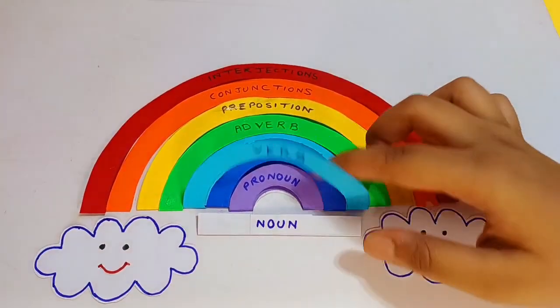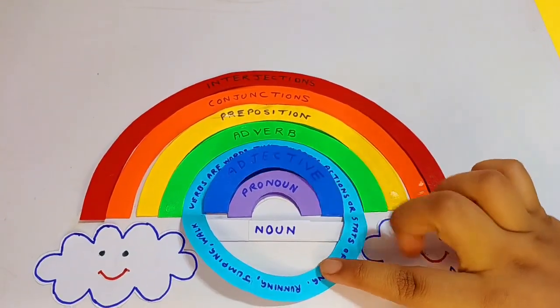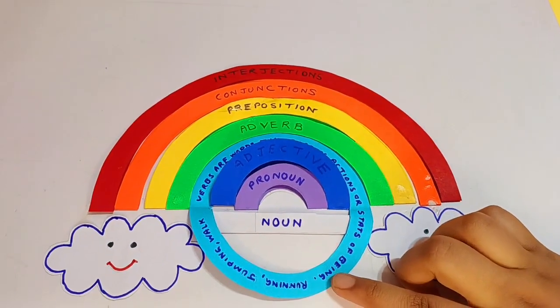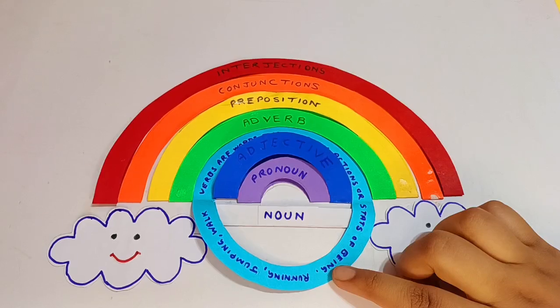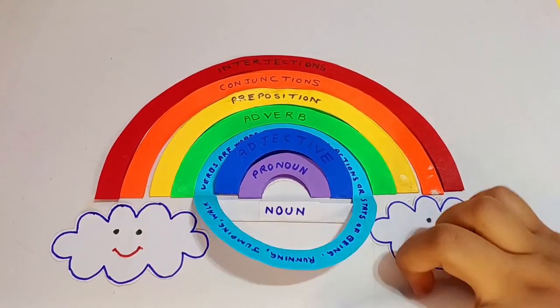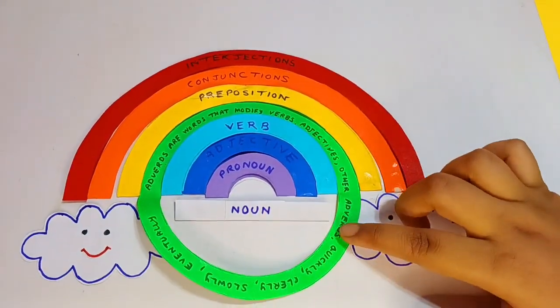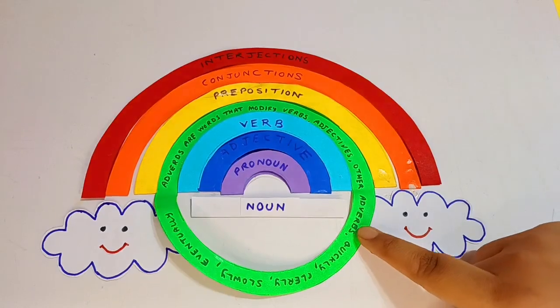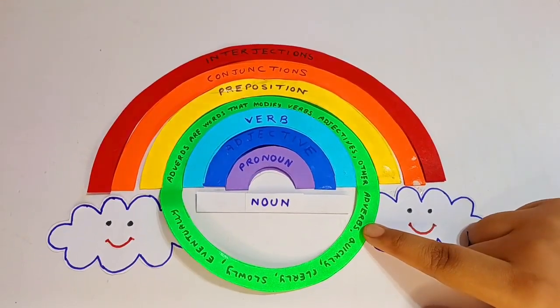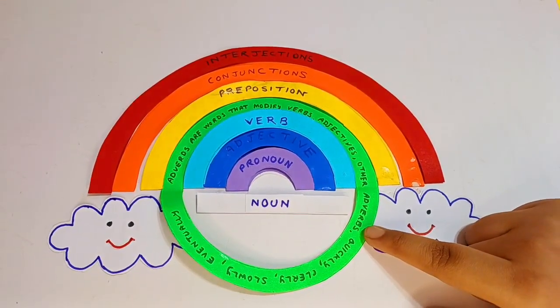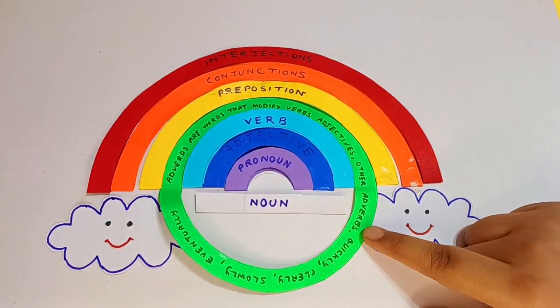Verb. Verbs are words that express actions or states of being. Example: run, jump, walk. Adverb. Adverbs are words that modify verbs, adjectives, or other adverbs. Example: quickly, clearly, slowly, etc.